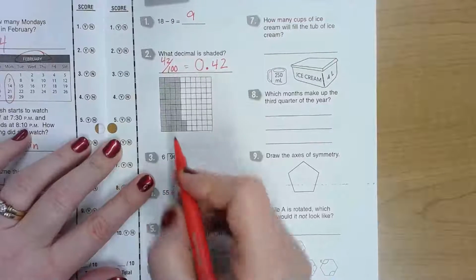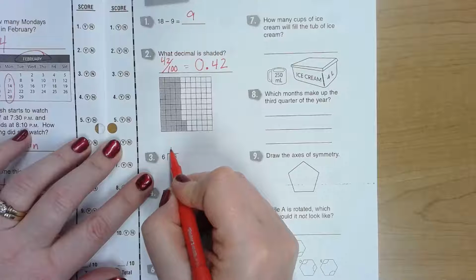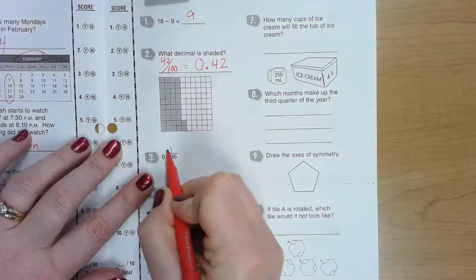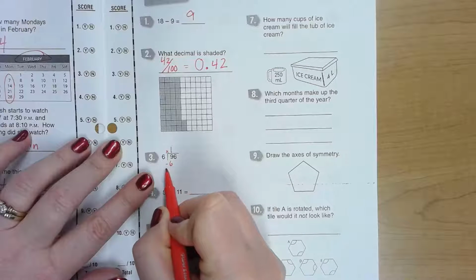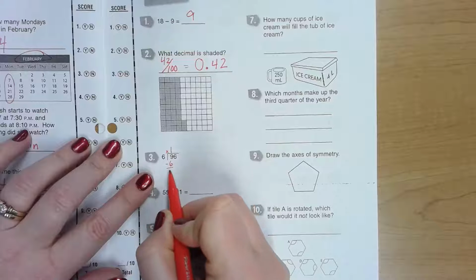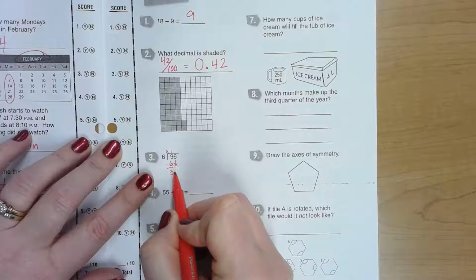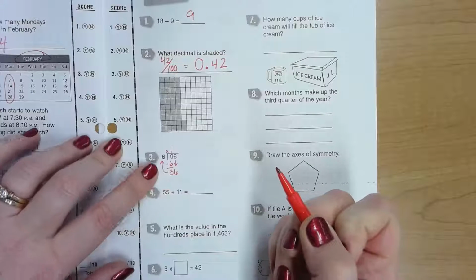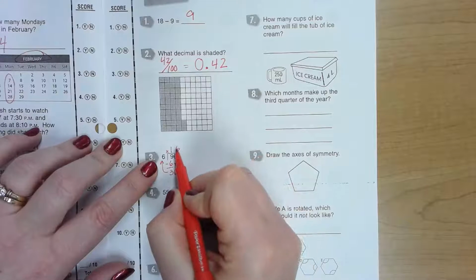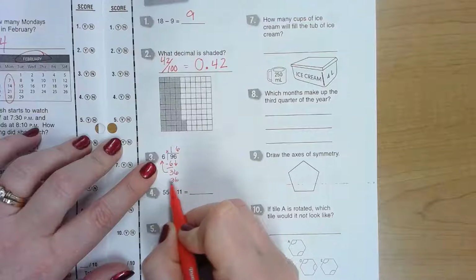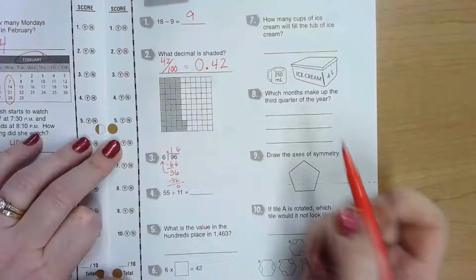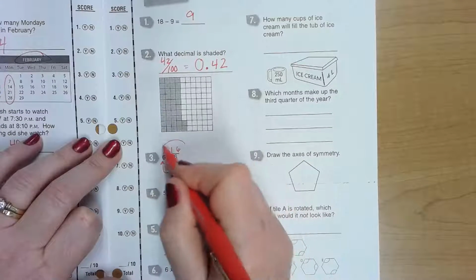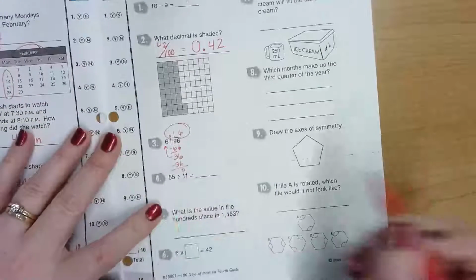Number 3 is a long division problem. 96 divided by 6. So 9 divided by 6, Dad divides as 1. 1 times 6 is 6. Sister subtracts. 9 take away 6 is 3. Brother brings down the 6 next door. Rover repeats. 36 divided by 6 is 6. 6 times 6 is 36. Sister subtracts. There's nothing for brother to bring down, so we get 16 groups.